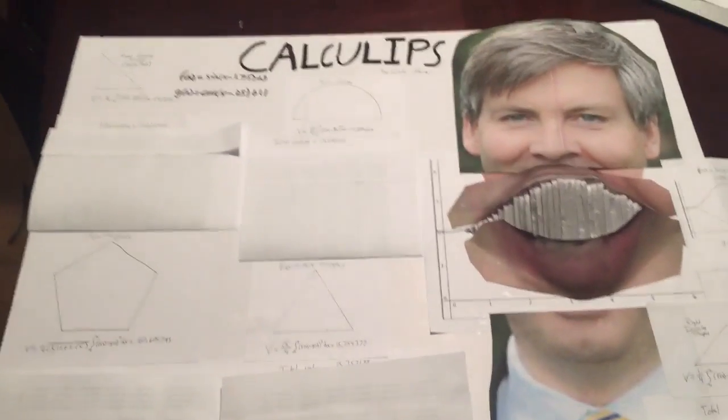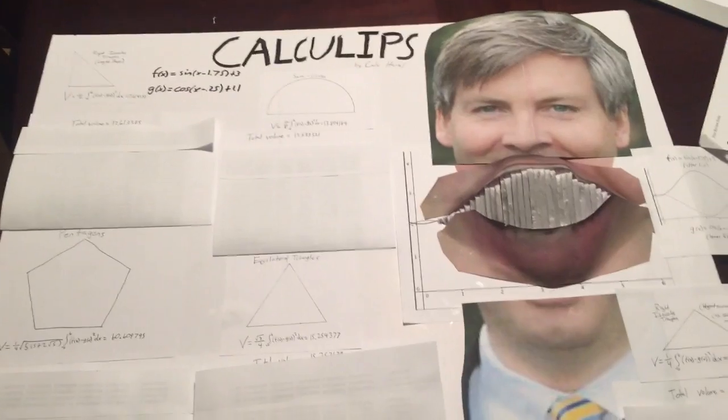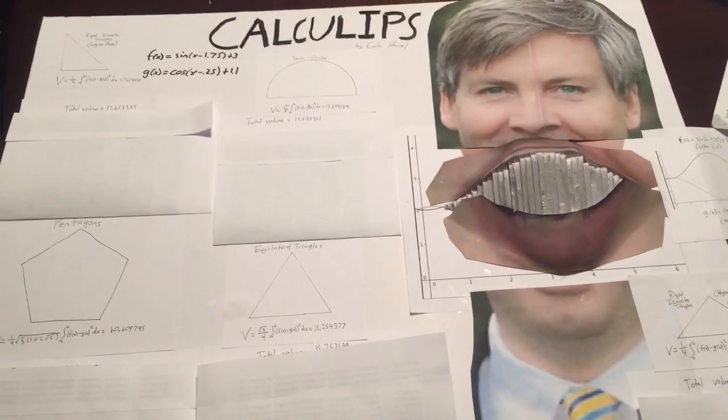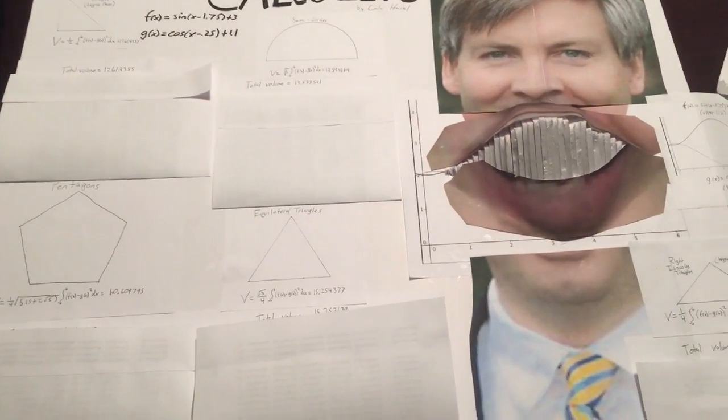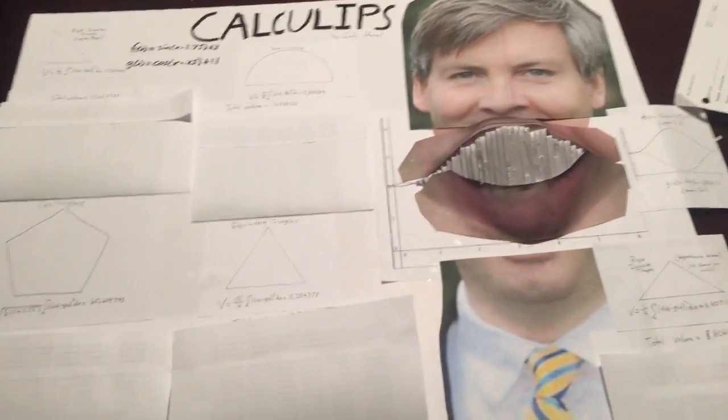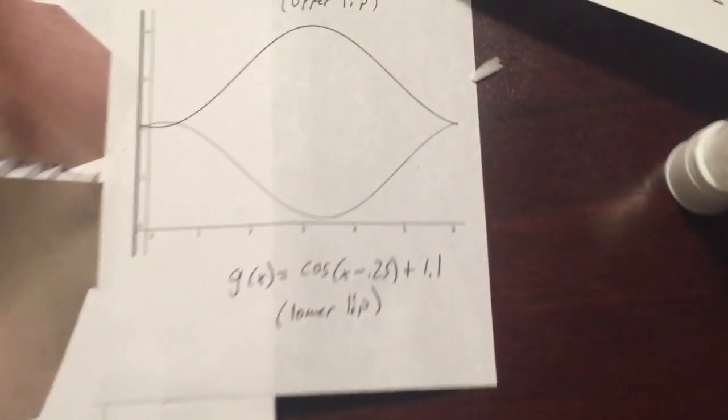When I use Excel, all of the volumes are slightly lesser than when I did the exact integral, but that makes plenty of sense because it gives you a little room for error using these bad boys. And I think that's pretty much it.